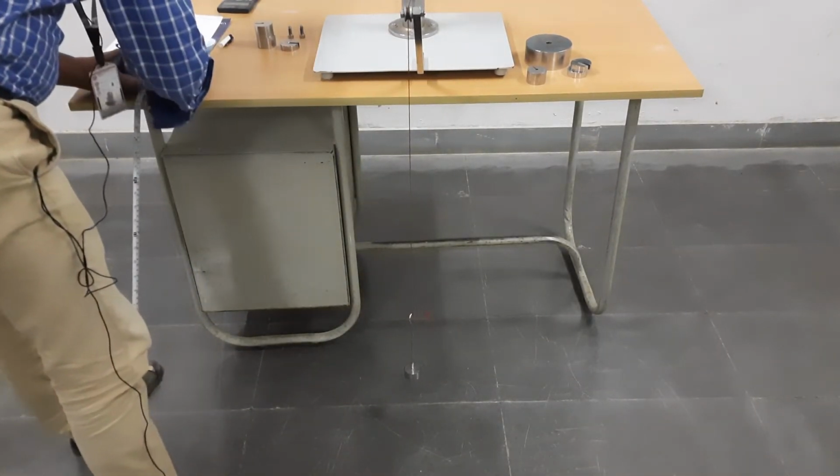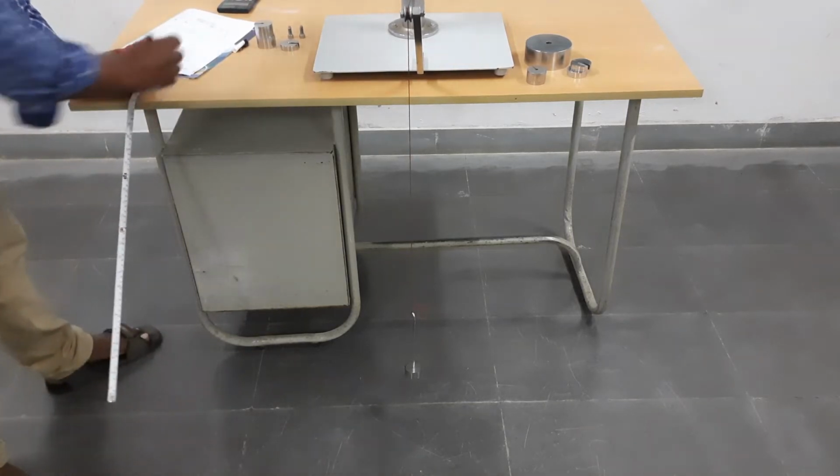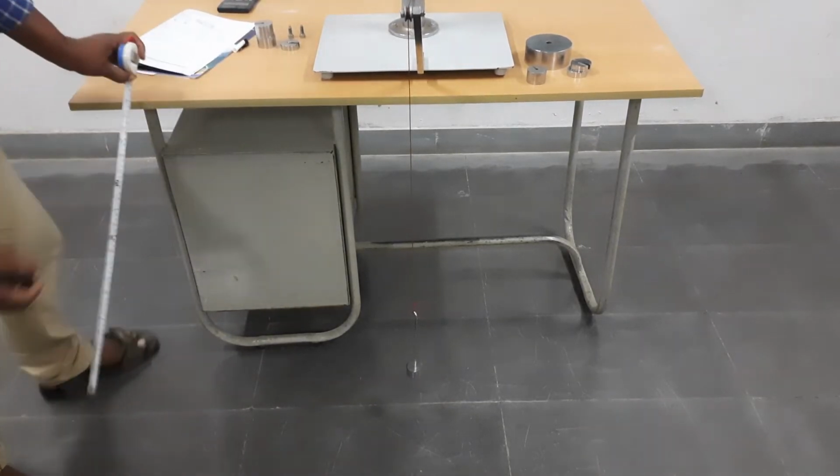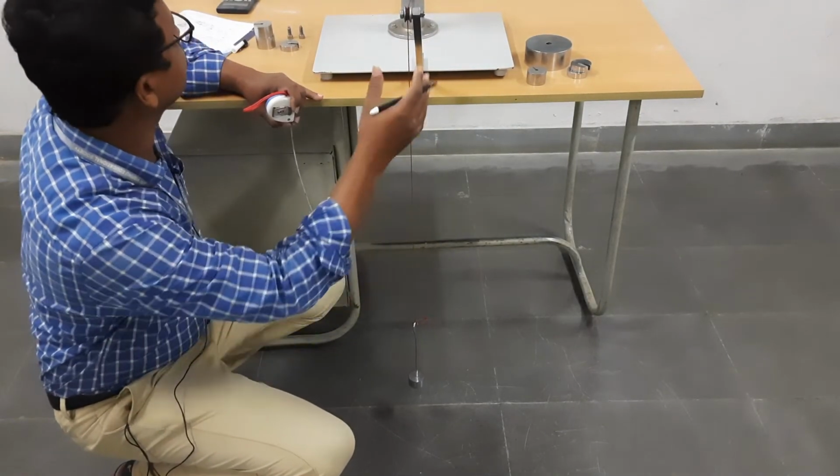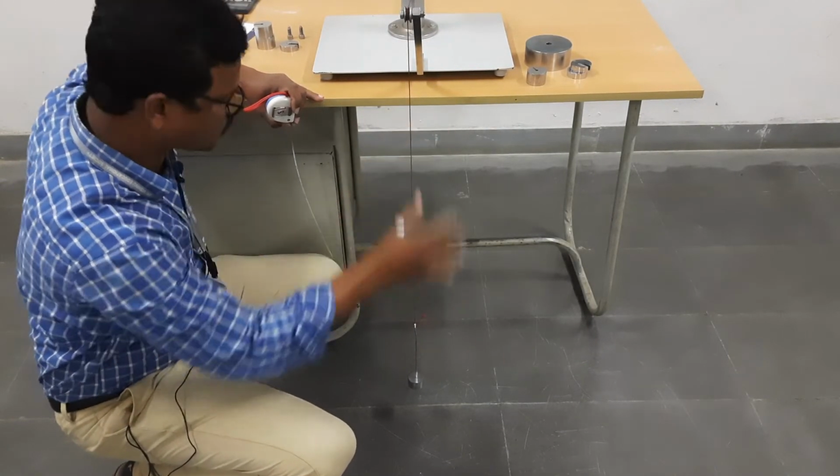So 620 minus 45 mm gives 575 mm. This is the distance moved by the effort for 2 revolutions of the screw jack.